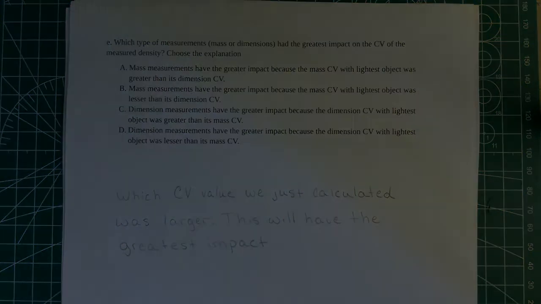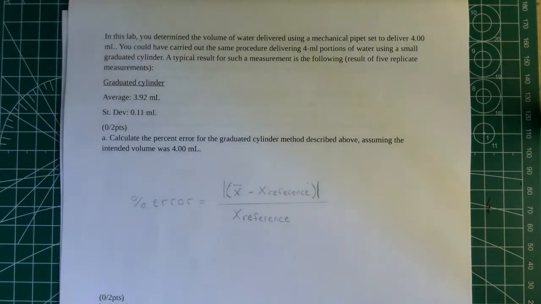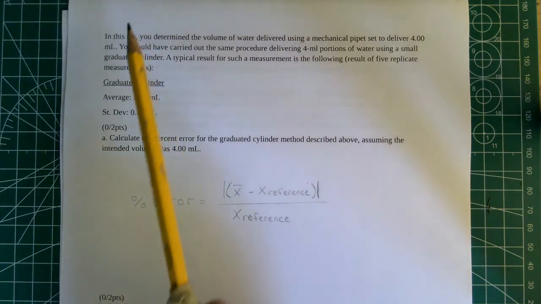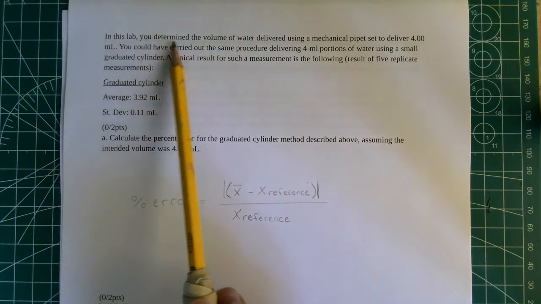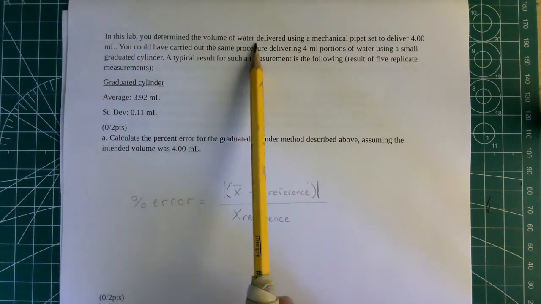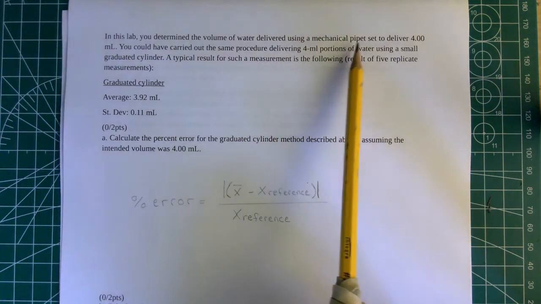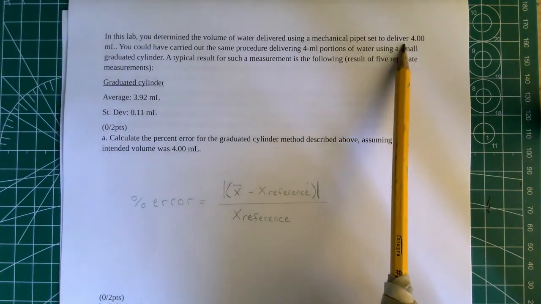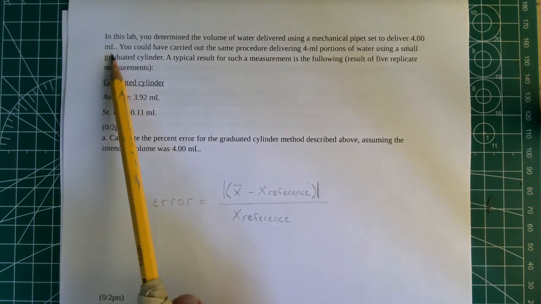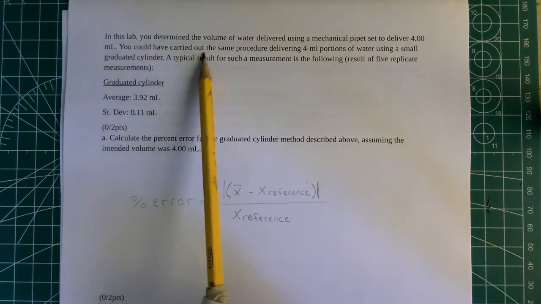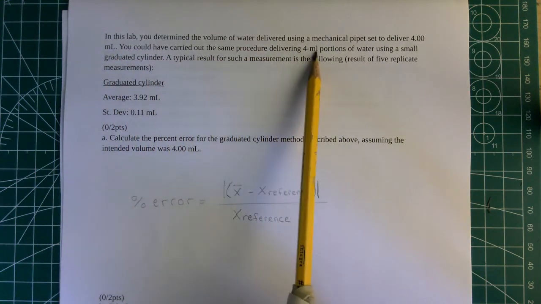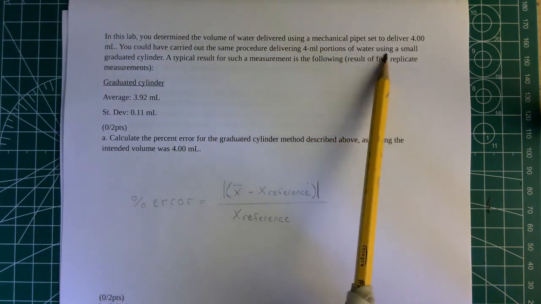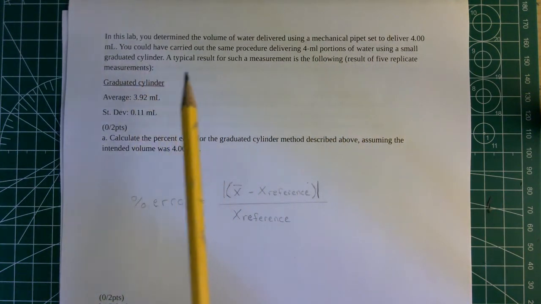corresponds to our results. For our next section, in this lab, you determined the volume of water delivered using a mechanical pipette set to deliver 4.00 milliliters. You could have carried out the same procedure delivering 4 milliliter portions of water using a small graduated cylinder.